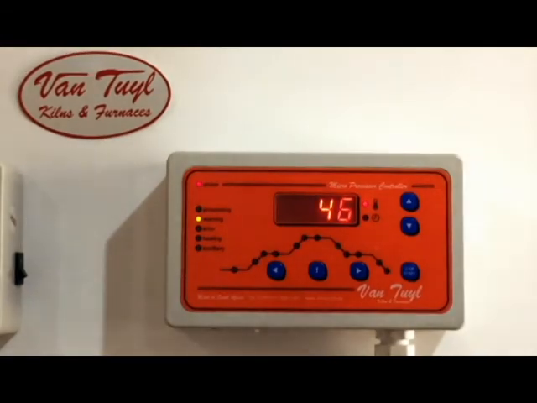Error messages are critical to the performance of your kiln and your program. These will automatically shut down your kiln due to safety issues. For example, if your thermocouple fails, the controller does not know what the temperature is inside your kiln and therefore will automatically shut down. You will be able to see these error codes in your manual.